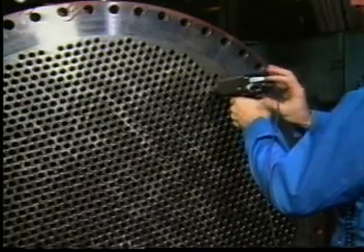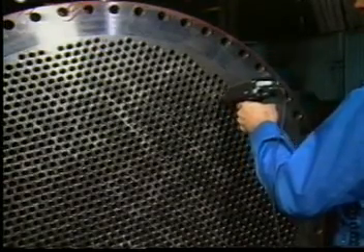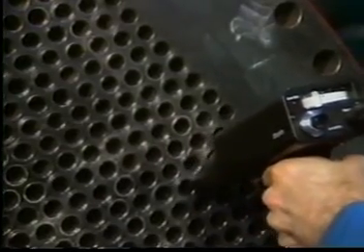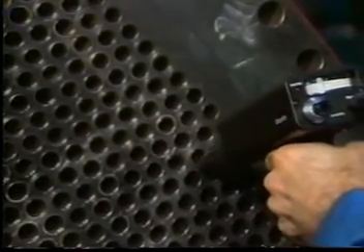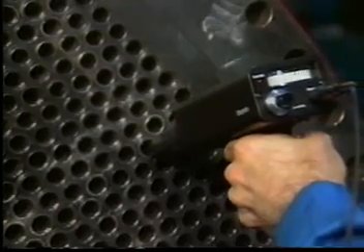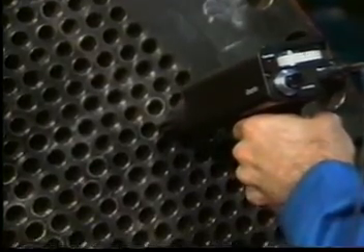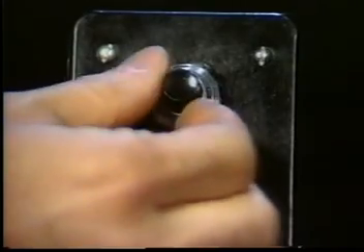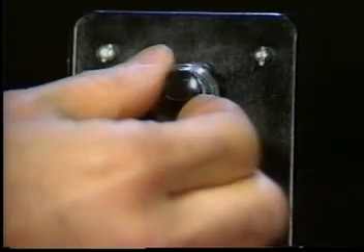Reduce the Ultraprobe sensitivity to read about 50 on the meter and scan for variances between tubes. Another variation may be to retain maximum sensitivity and reduce the warble tone generator's amplitude while scanning for these differences.